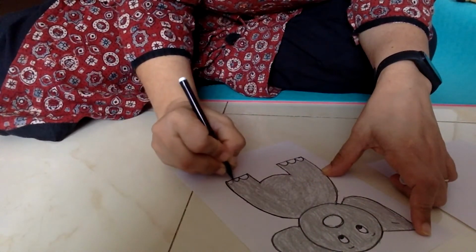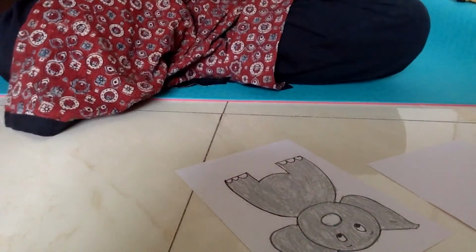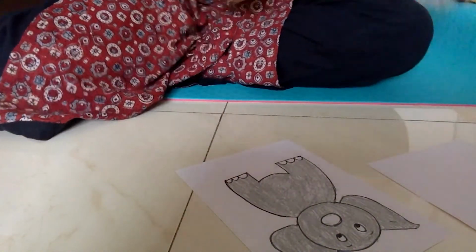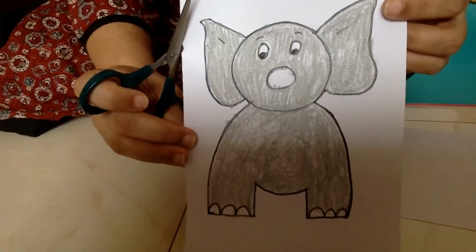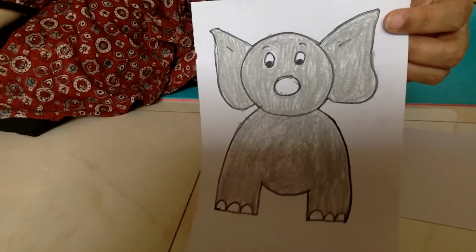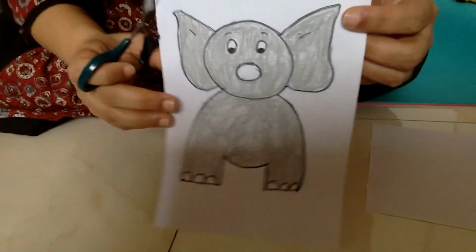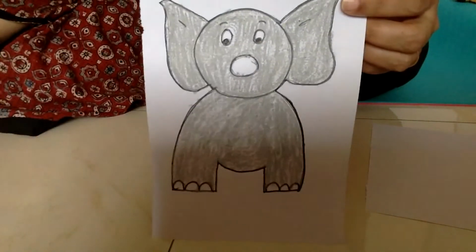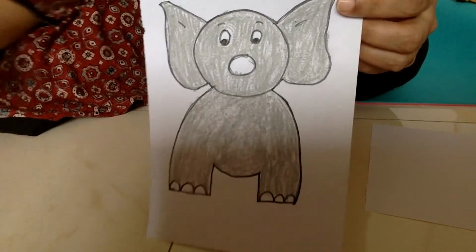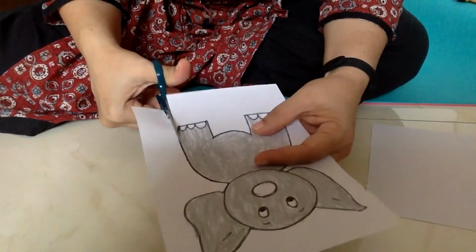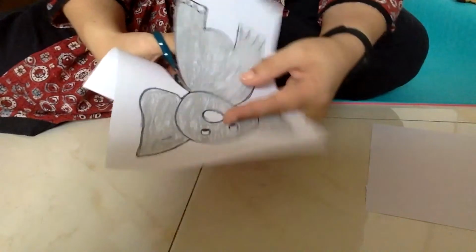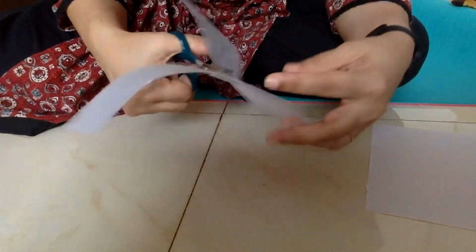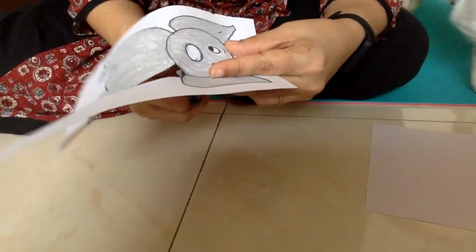Keep the toes of the elephant white because the toes of the elephant are white in color. And that's it. We have our elephant ready. Next, we are going to cut the elephant along the outline. Be careful with your scissors and take your time.